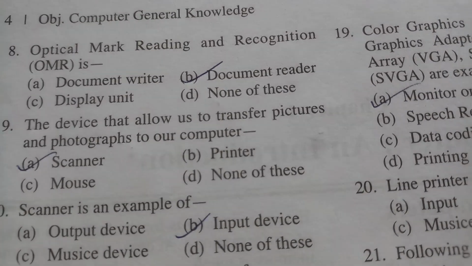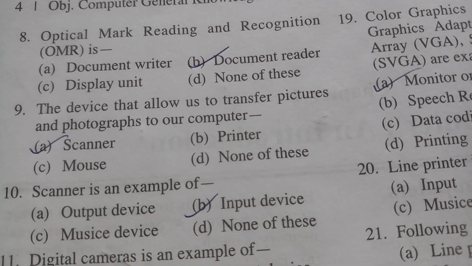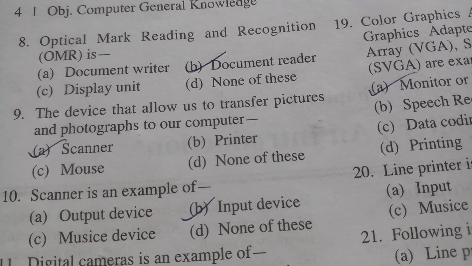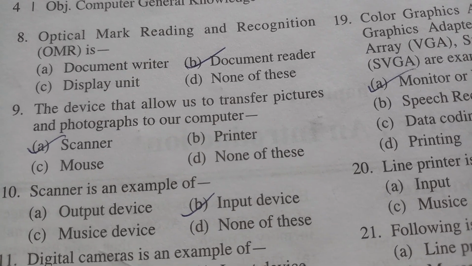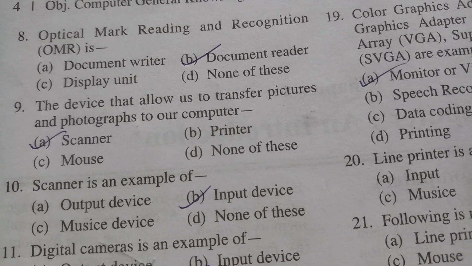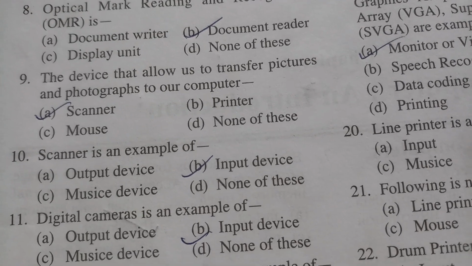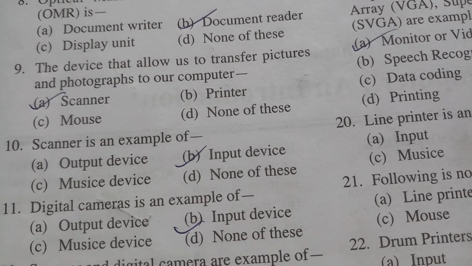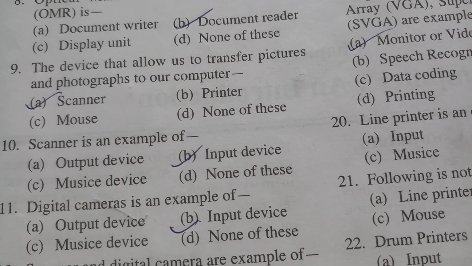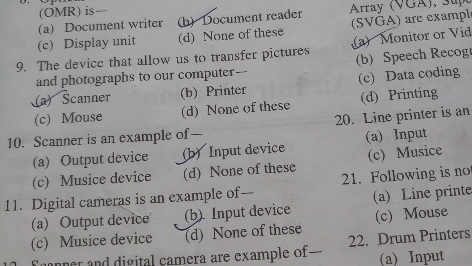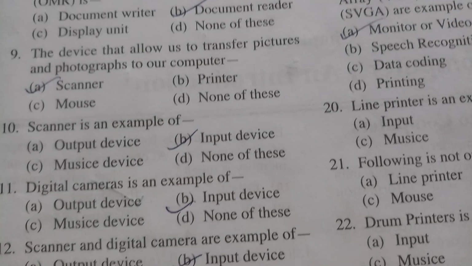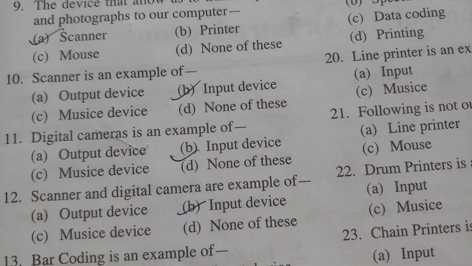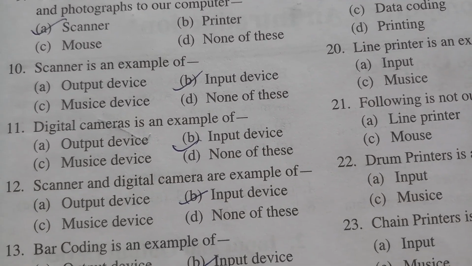Optical mark reader and recognition, OMR is document writer, document reader, display unit, none of this. Answer document reader. The device that allows us to transfer pictures and photographs to our computer. Scanner, printer, mouse, none of this. Answer scanner. Scanner is an example of output device, input device, musical device, none of this.